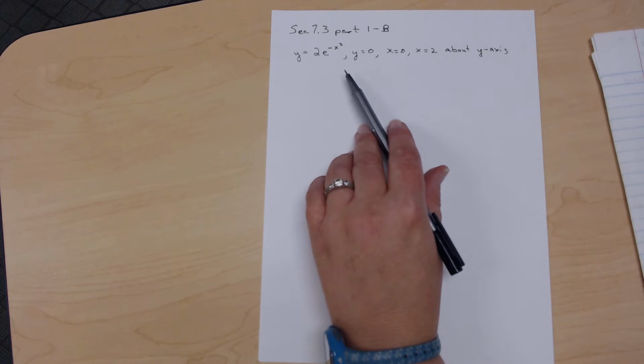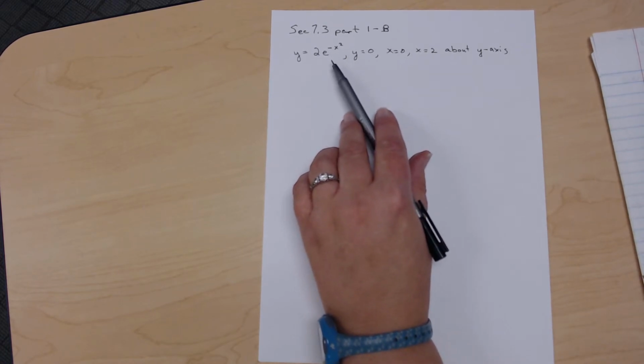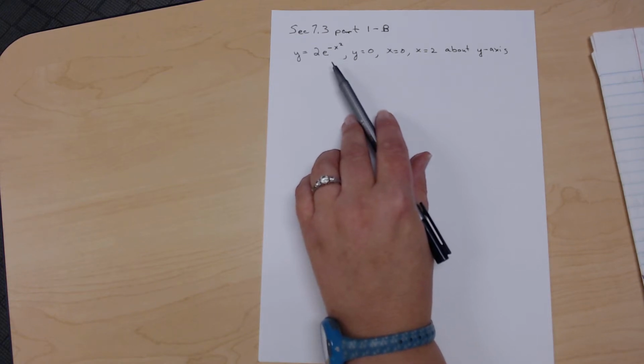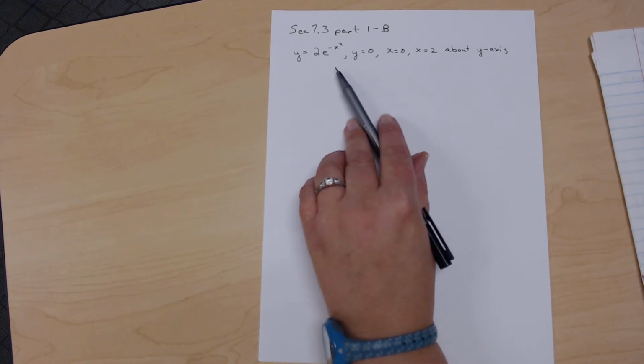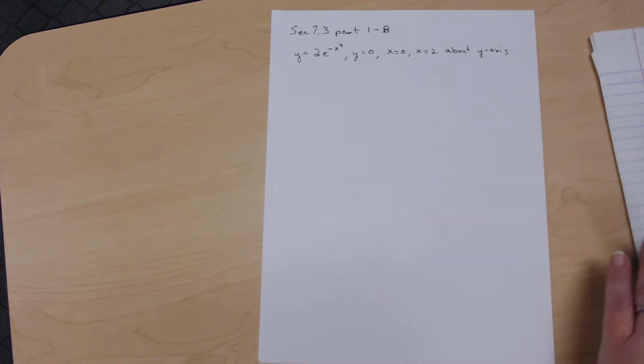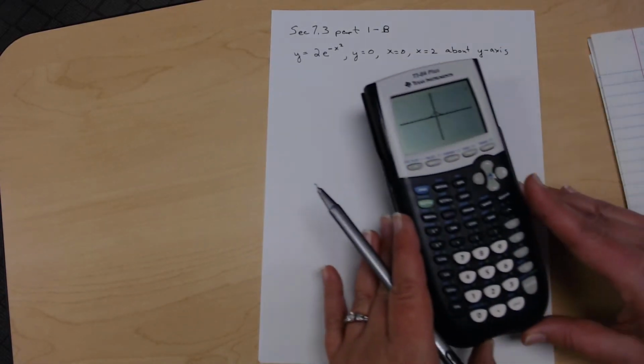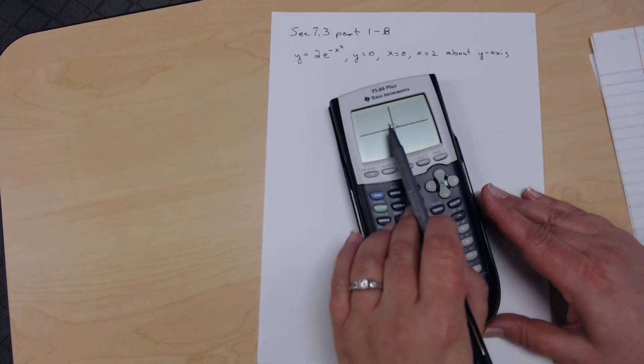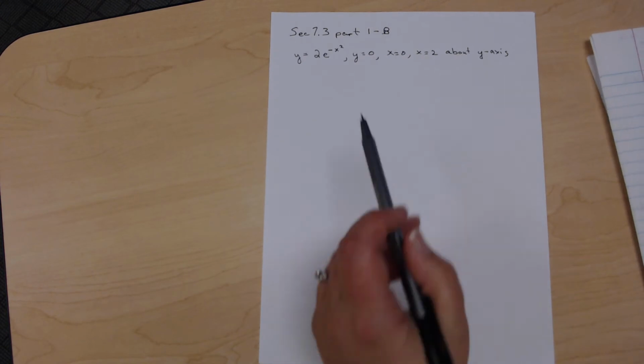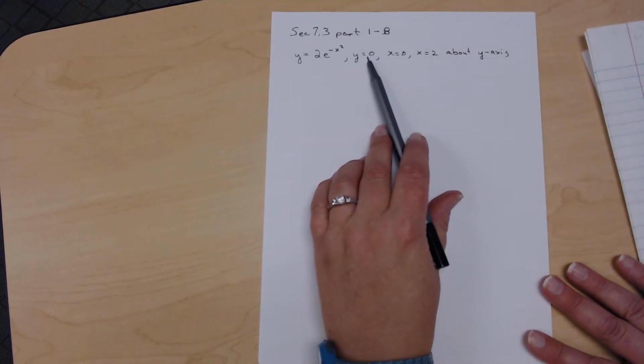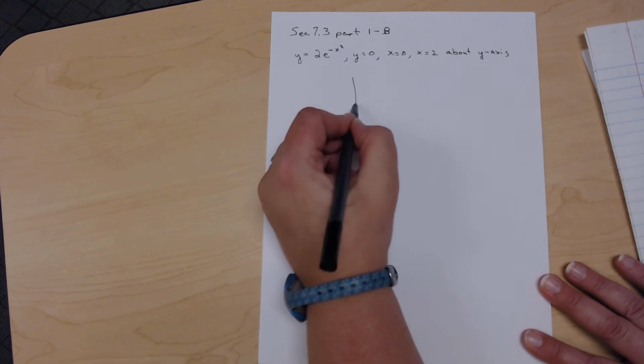All right, so this one we're probably going to want to graph this. So 2e caret negative x squared. I should have had that typed in. Sorry about that, guys. We get this little, I don't know if you can see it very well, but it's a little bump. Okay. And we only want that bump. We want it when y is greater than or equal to 0 and x is equal to 0. That's cutting all that off.